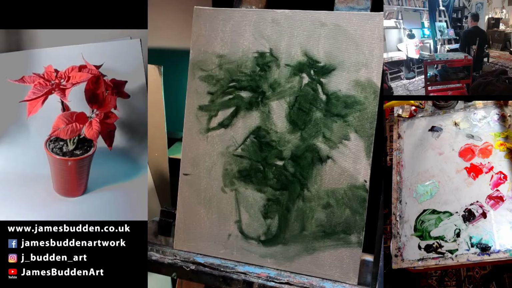I'm going to close my eye and blur my vision. Really try to appreciate what colours are here. Big brush, a little bit of thinness. Get some really big shapes on that. I might use an even bigger brush, I don't know. No, it's just for scrubbing in.